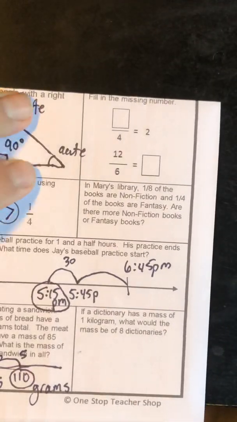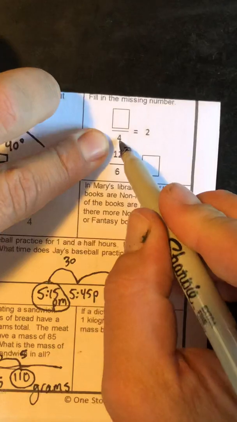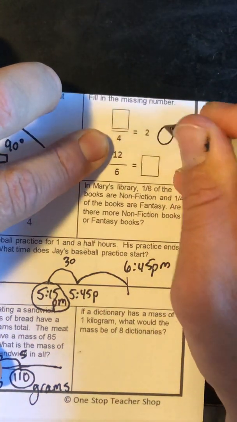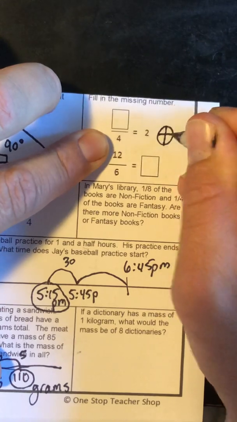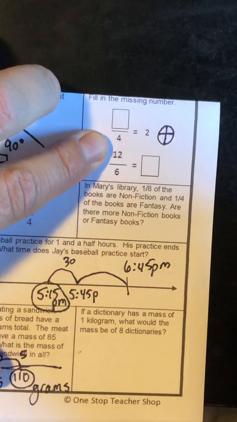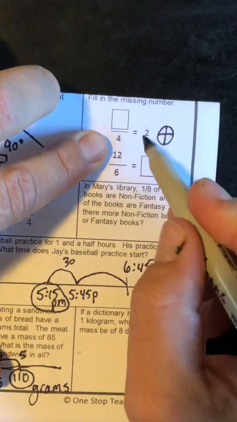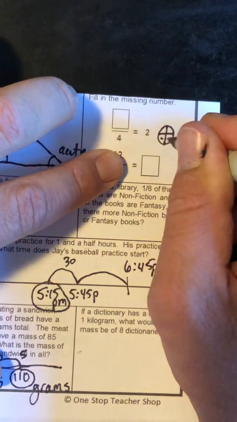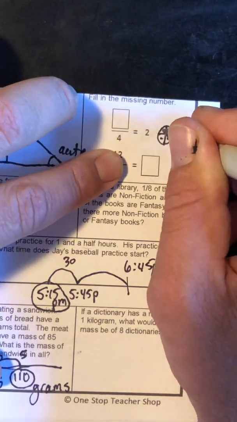Okay, looking at these here, the bottom number, the denominator, tells you how many equal parts there are in a whole. So there are 4 pieces that make a whole pizza. If I've eaten 2 pizzas, then I've eaten 1, 2, 3, 4.